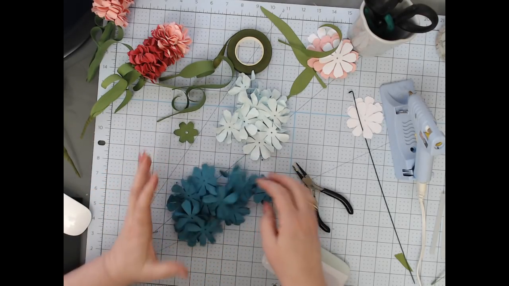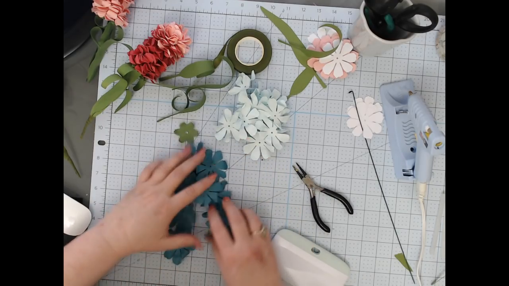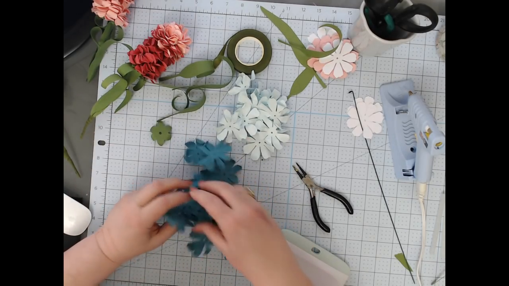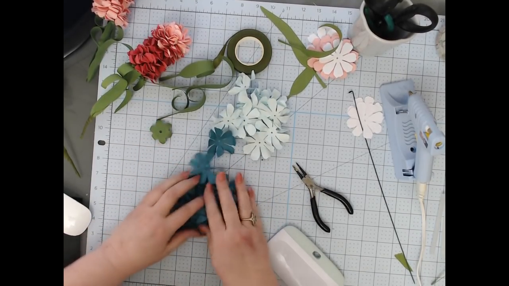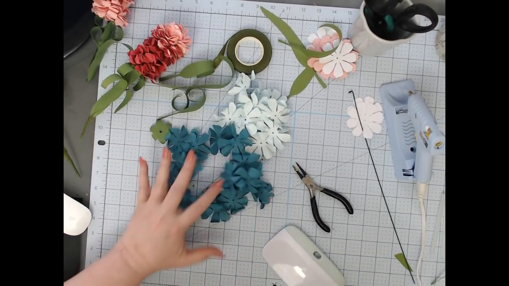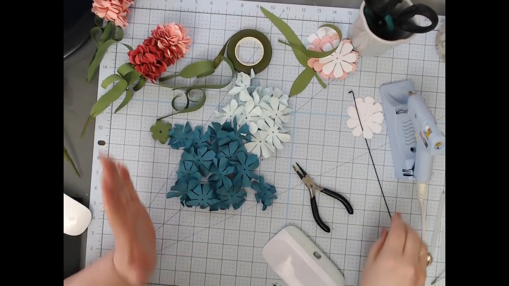And then these I'm going to twist. Alright, and then again you're going to mix those up, and I'm mixing them because we did 3 different sets and I want them to be mixed up well. I'm just going to crunch them just a little bit, not much. And now we're going to assemble.